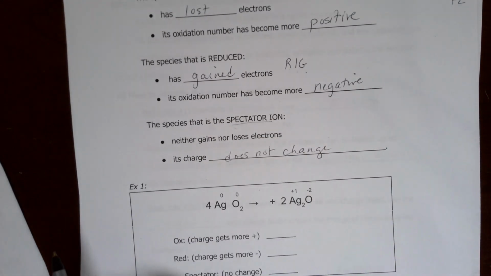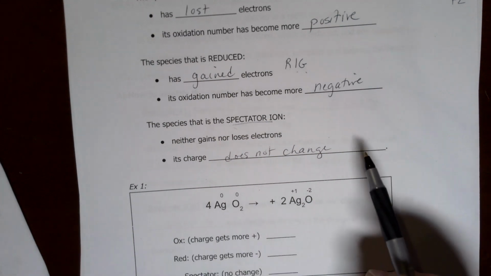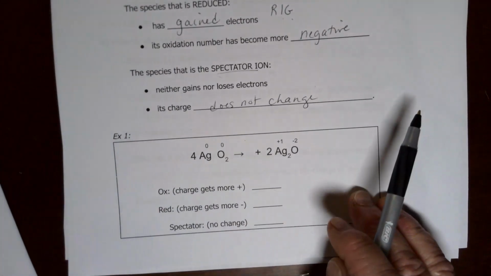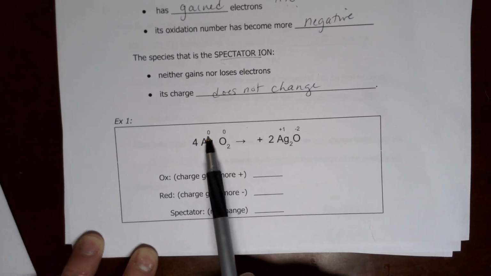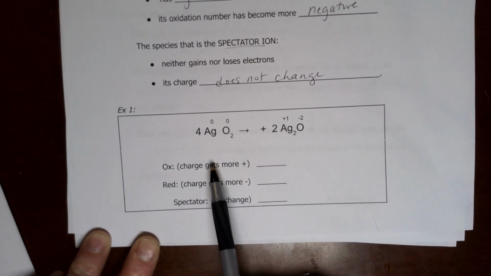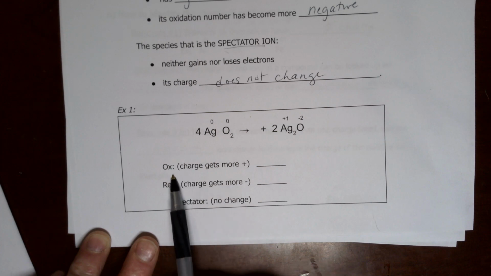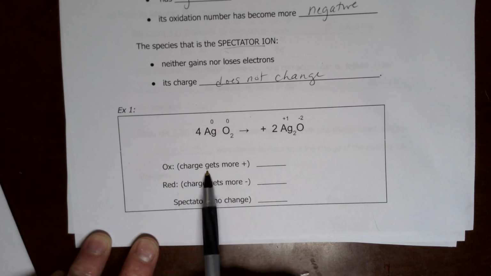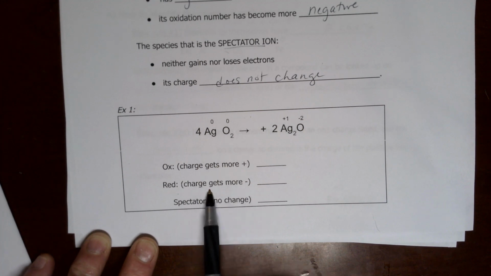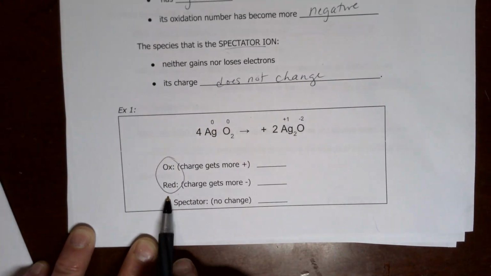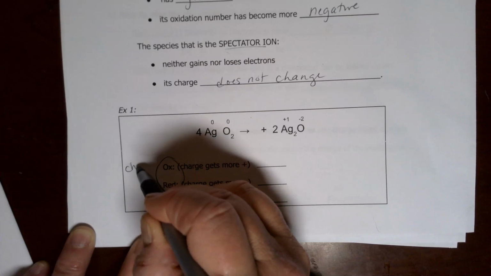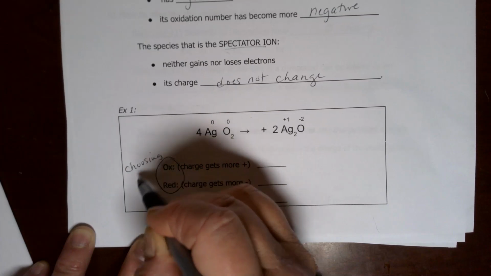Okay, so now we're going to take a look at these reactions that we just wrote oxidation numbers for. We're going to try to identify what gets oxidized and what gets reduced by noticing which substance had a charge that got more positive and which substance had a charge that got more negative. Keep in mind, when you are identifying who is oxidized and who is reduced, you are choosing from the reactant side.